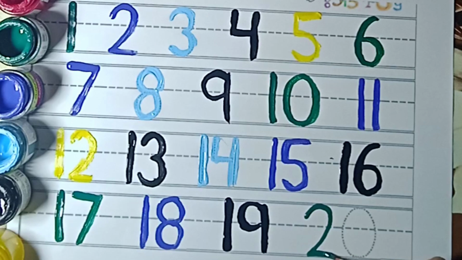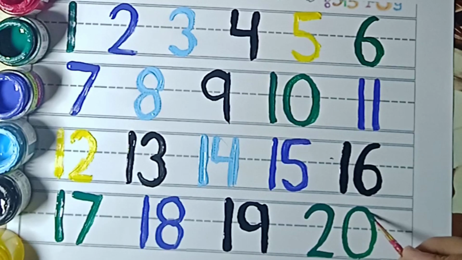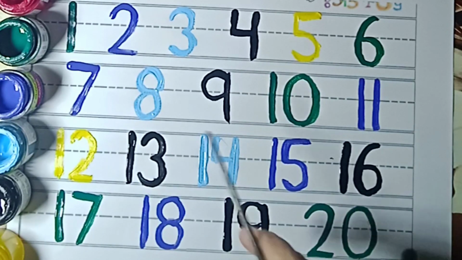Right here 2 and 0. Very good. Now let's revise colors and numbers both.